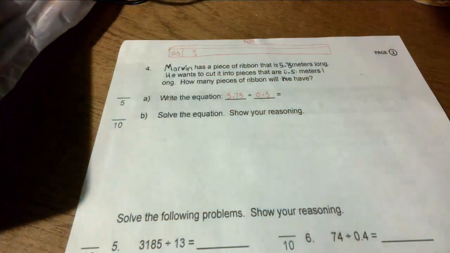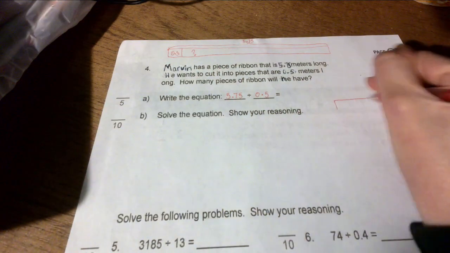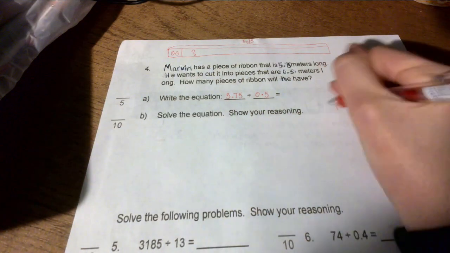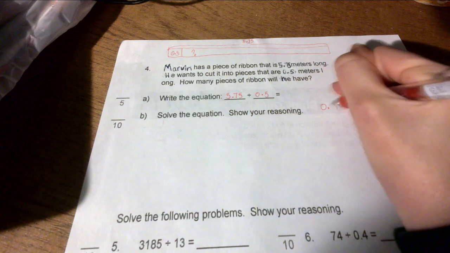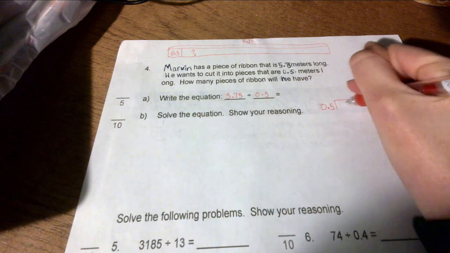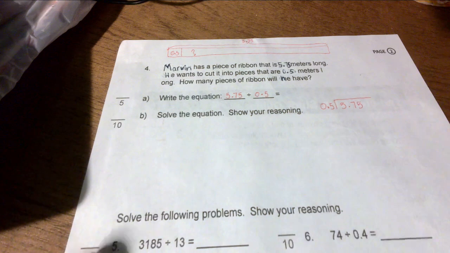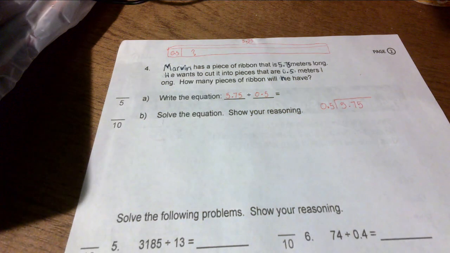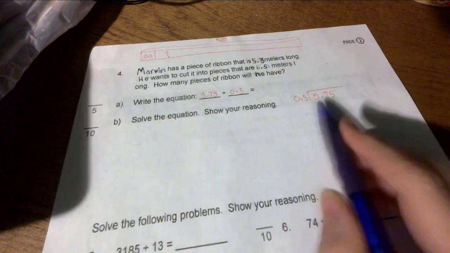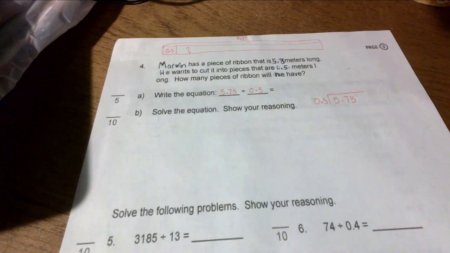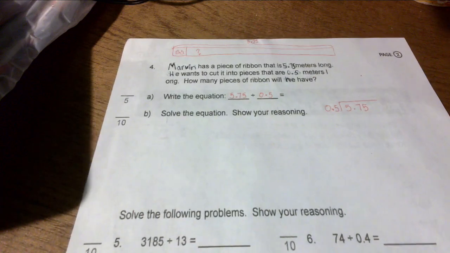All right, now I have to solve and show my reasoning. So I'm going to go ahead and put my divisor and my dividend. Okay, now we ask ourselves, this is a big question that we must ask ourselves when we are working with decimals. Is our divisor, this guy here outside the box, a whole number?